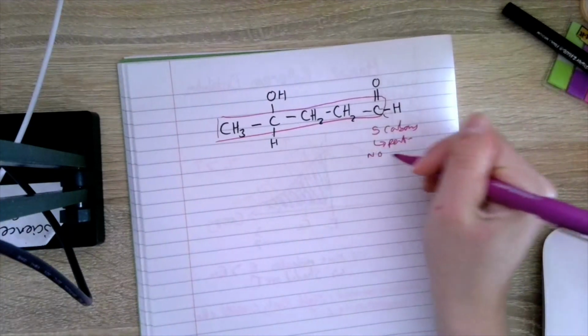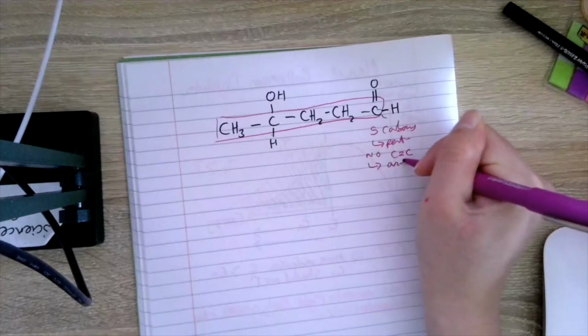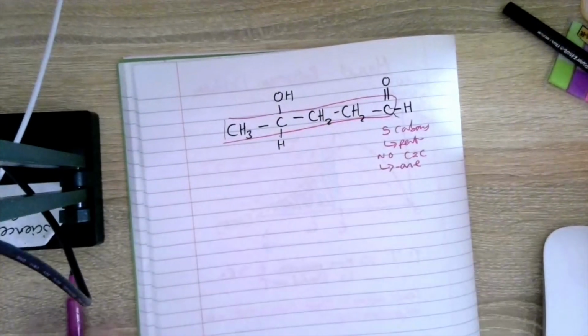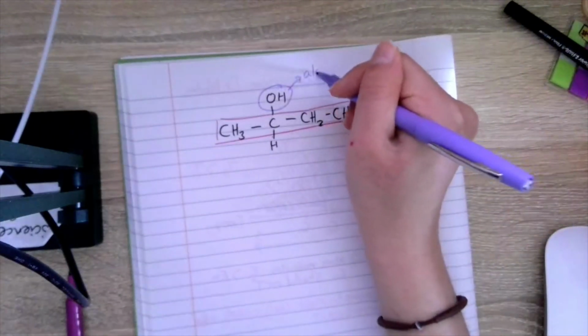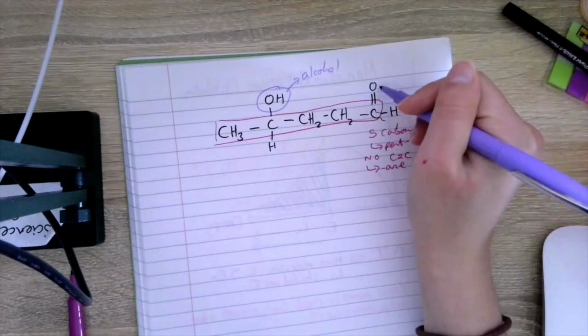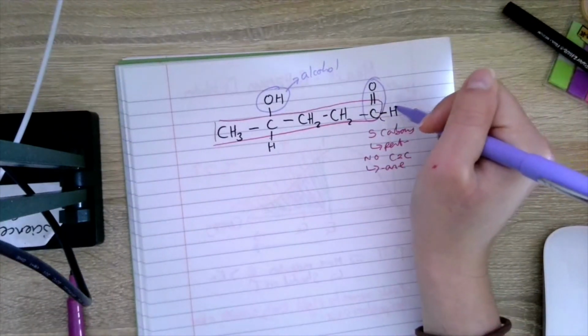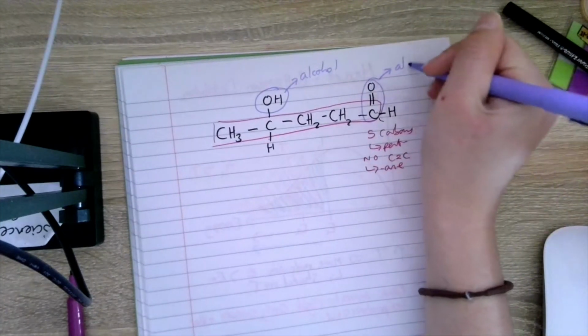There are no C double bond C bonds, and so we're looking at an ane suffix. Now considering what functional groups we've got, an alcohol, and we've got a C double bond O, and because it's at the end of a molecule, i.e. there's only one carbon group attached to it, this is an aldehyde.